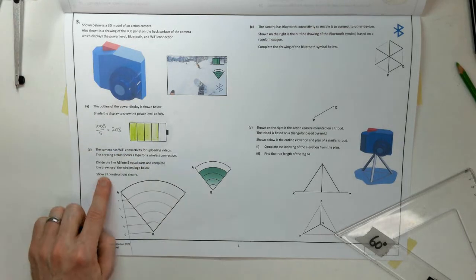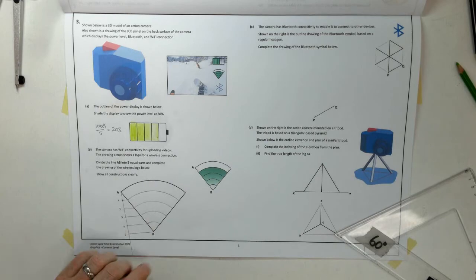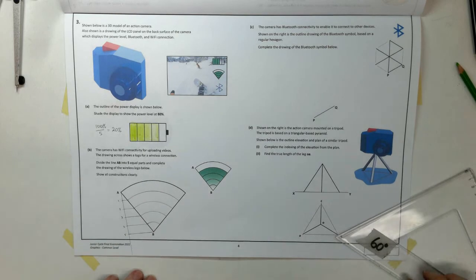Okay, and show our constructions. That's our construction shown. Nothing there about shading or rendering, so I can finish that one.